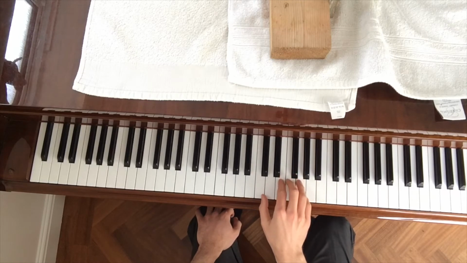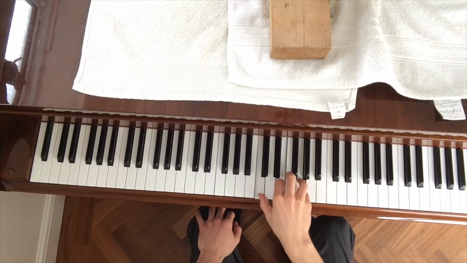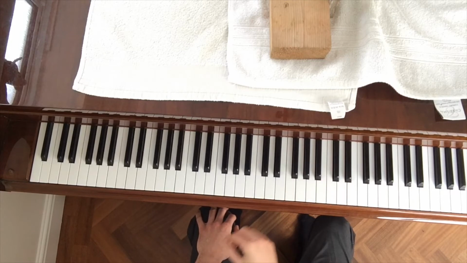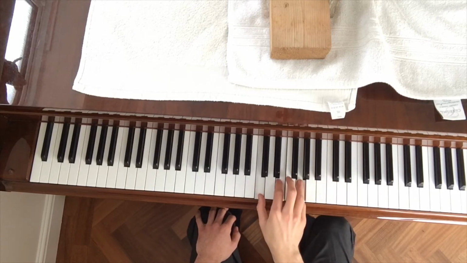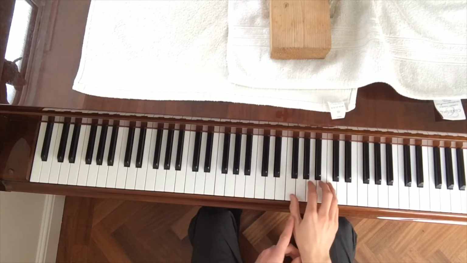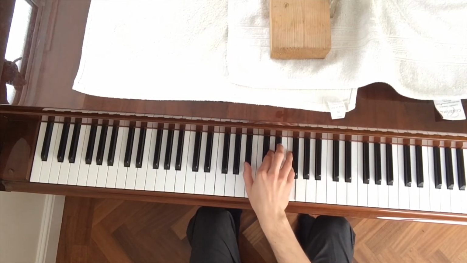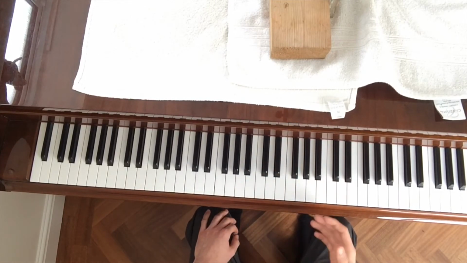We've learnt the pattern, which goes from chord 1 to chord 5. And this is the pattern that we must now take around the circle of fifths. So because this pattern was in C major, we must then take it to F major, and then to B flat major, and so on. I will now demonstrate it. I'm going to put the metronome on 60.